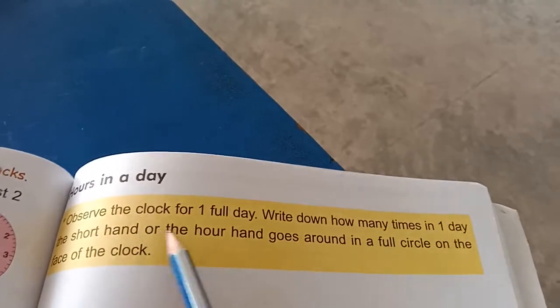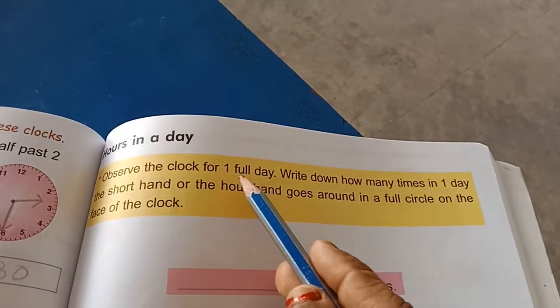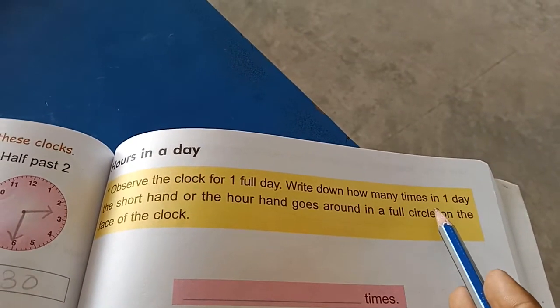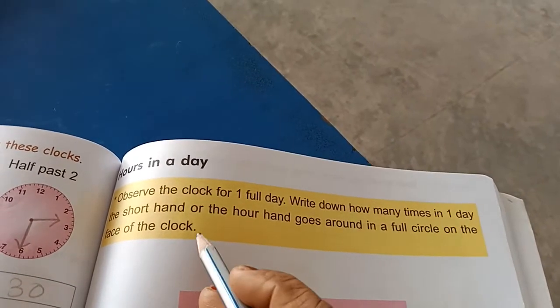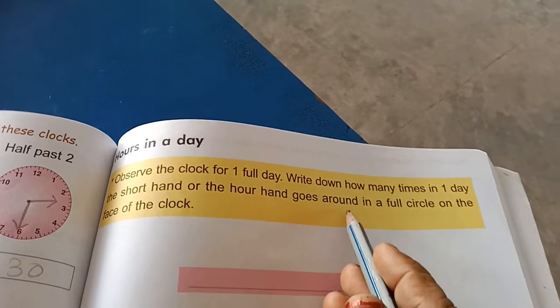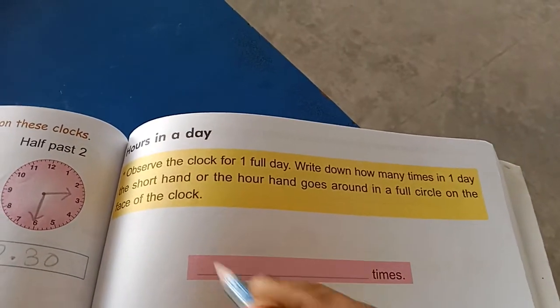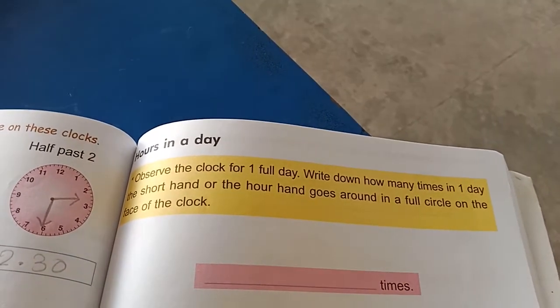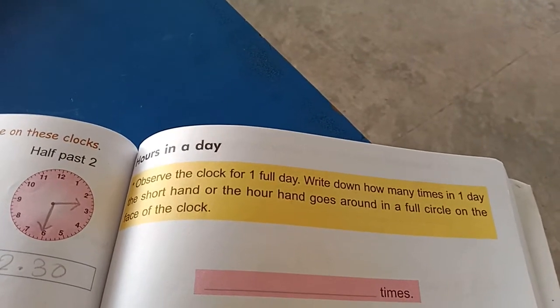And here it is very easy children. Observe the clock for one full day. Write down how many times in one day the shorter hand or the hour hand goes around a full circle on the face of the clock. In one full day, right?